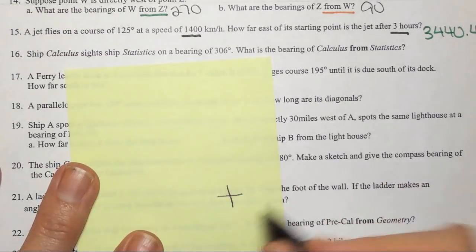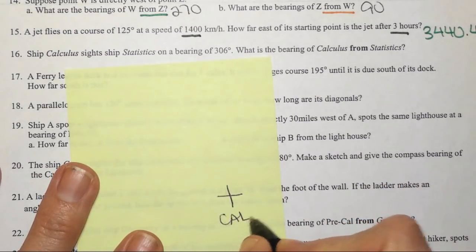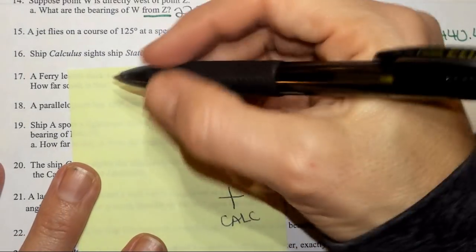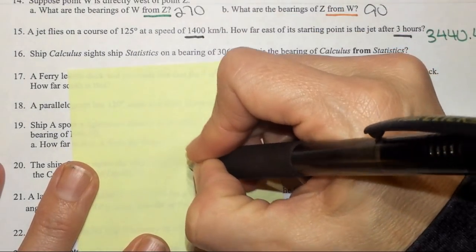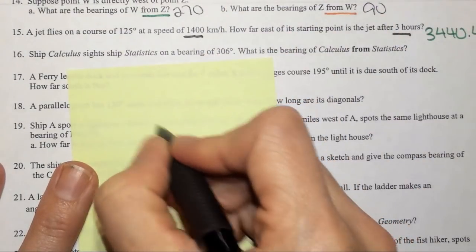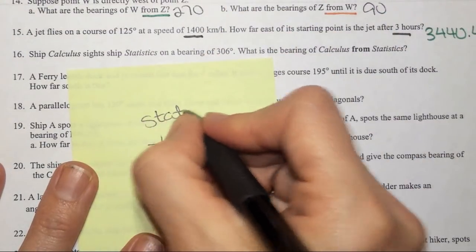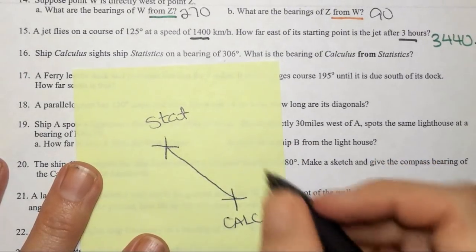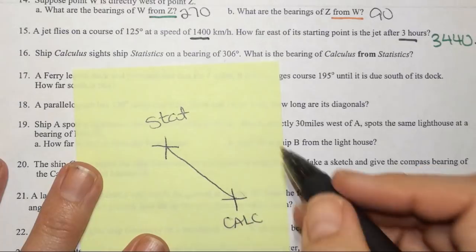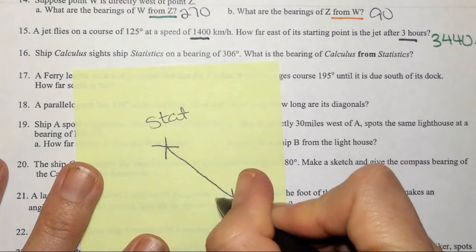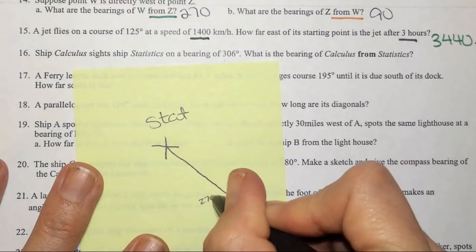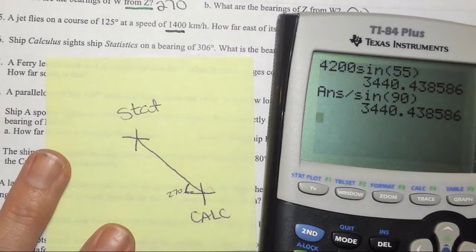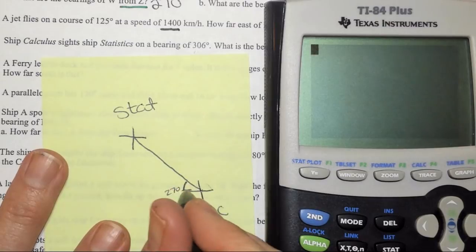Okay, and that is calculus, so I'll just label it calc. And ship calc sites statistics on a bearing of 306, which is going to put me right here. And here's my stat ship. Now remember, the whole swish was 306. This entire swish. And I know that this right here is 270. So if I subtract those, I can find this missing piece. Remember, it's always about finding the missing wedges.